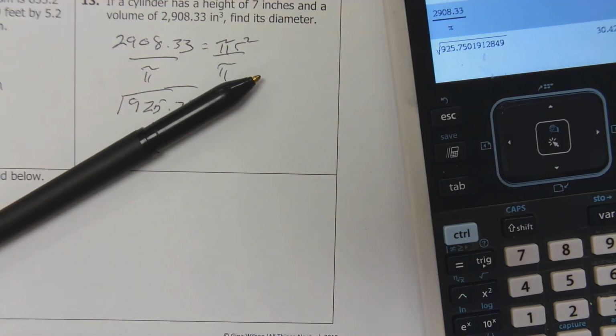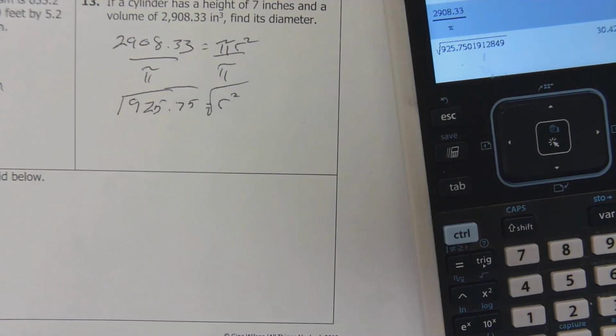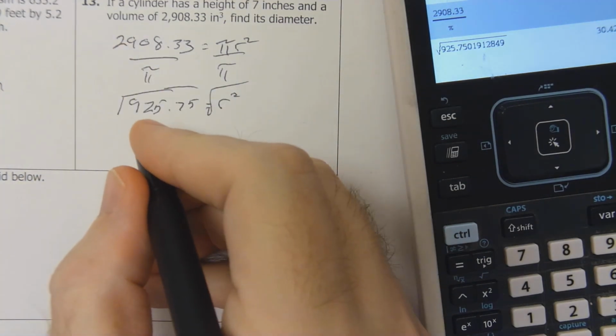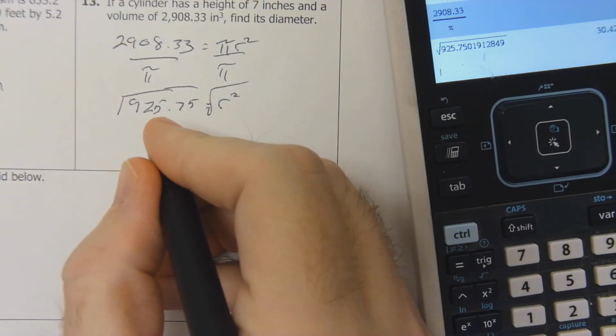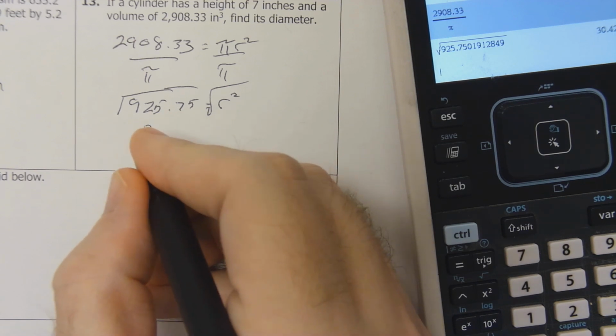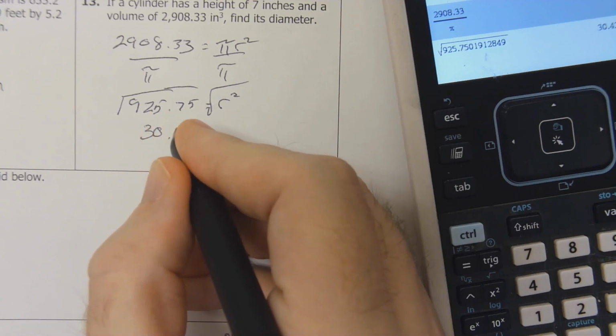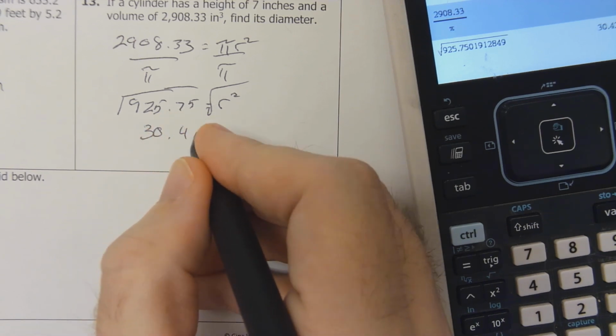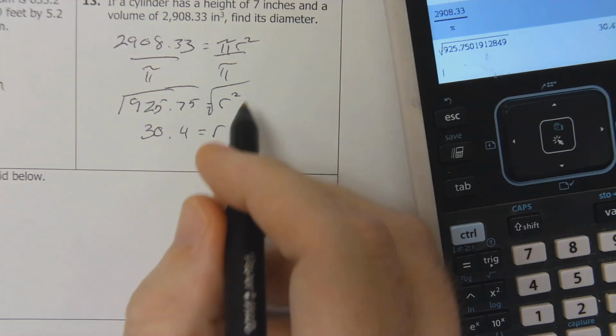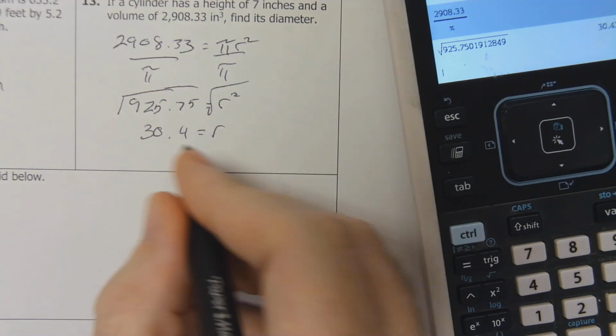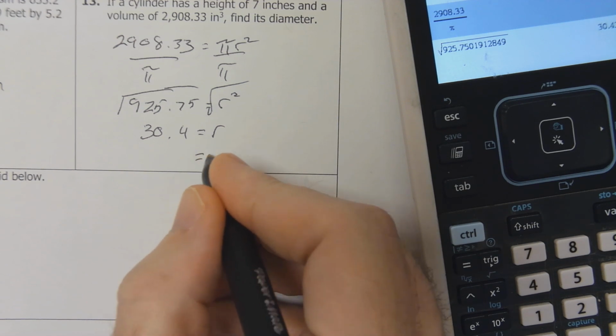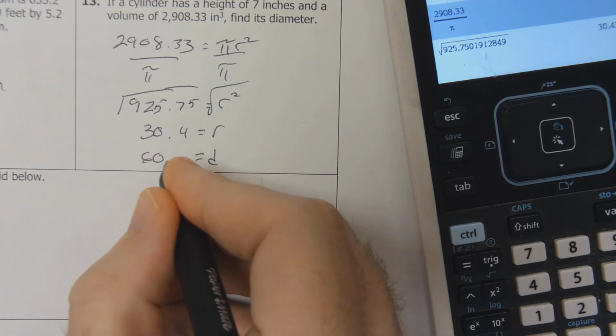And so when we take the square root of that, that gives us 30.426. And so 30.4 is r. Now, that's our radius. It asks for the diameter, so we multiply that by 2. And so that's 60.8.